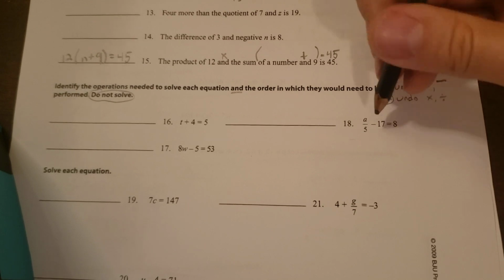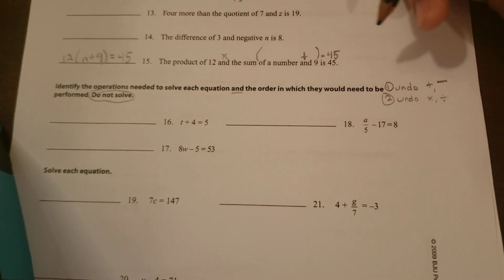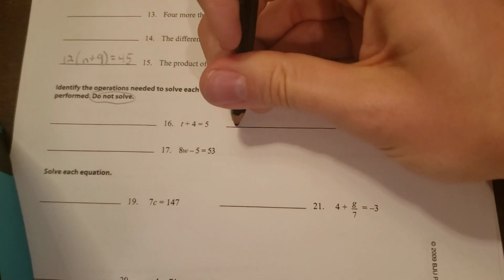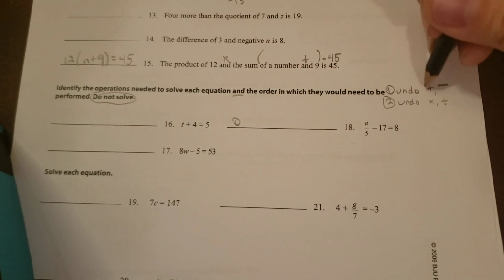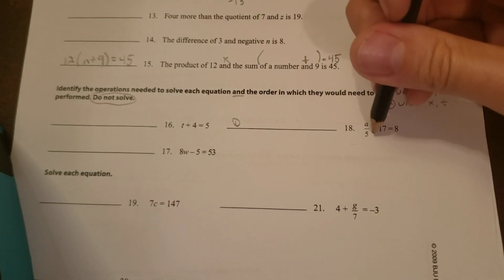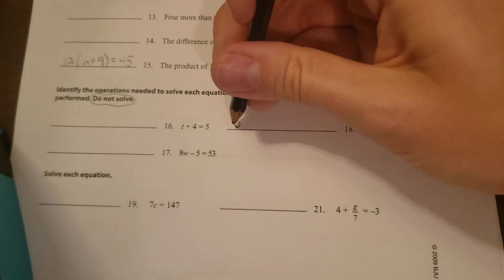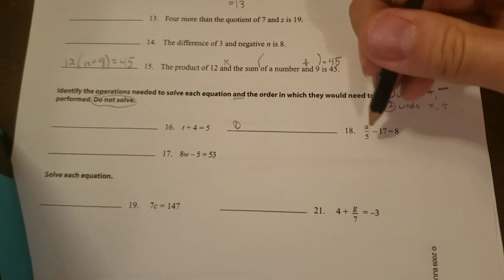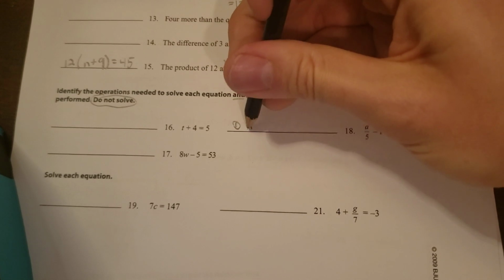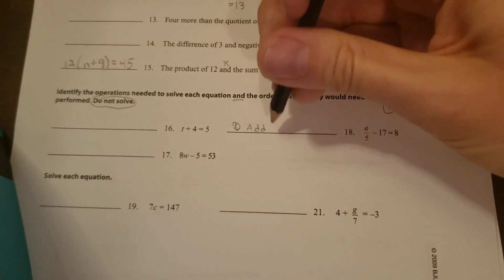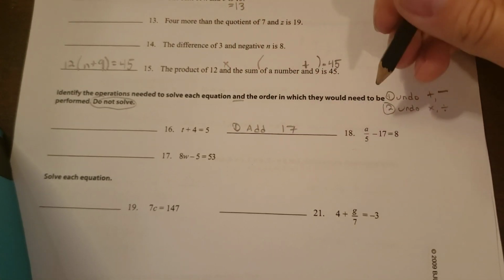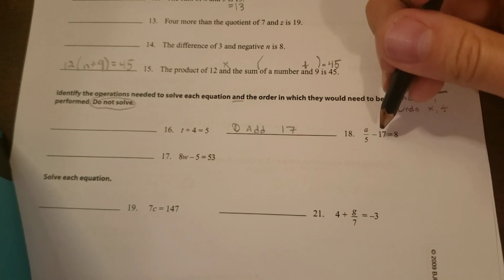Okay, so it doesn't even say we need to do the numbers. So I'm just going to say first, we need to undo addition and subtraction. We have subtraction here. So in order to do that, our first step is going to be to add, just to be clear, add 17, right? That's going to do that.